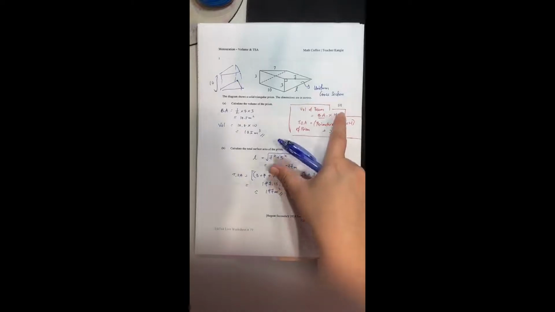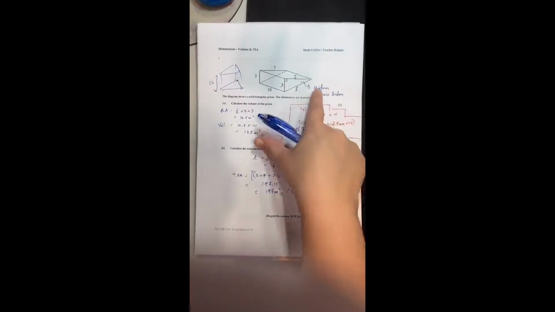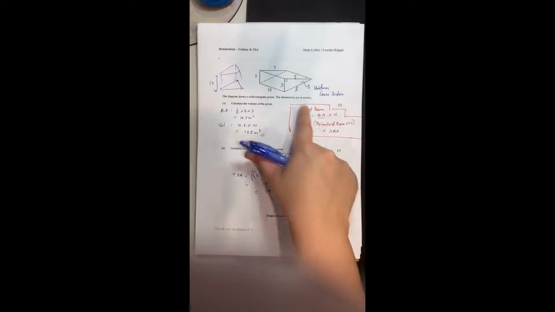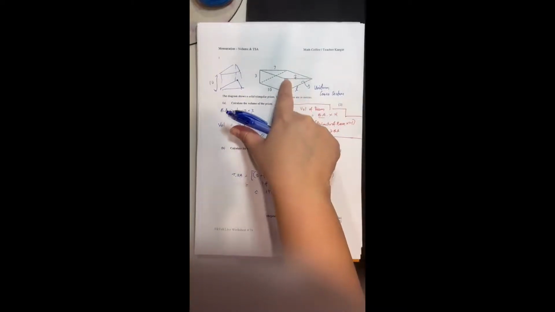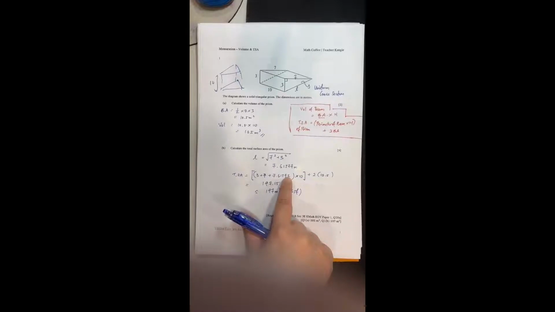In the formula of the total surface area, what is the base? This one. The base is this uniform cross-sectional area. Perimeter of base is the cross-sectional shape. So perimeter of the base means 3 plus 7 plus L. See? 3 plus 7 plus L. That will be the perimeter of my base. In other words, the cross-section, the triangle.